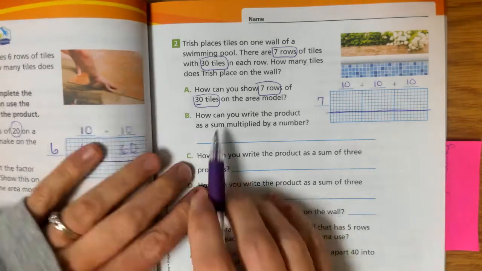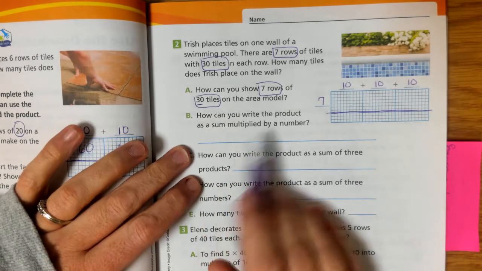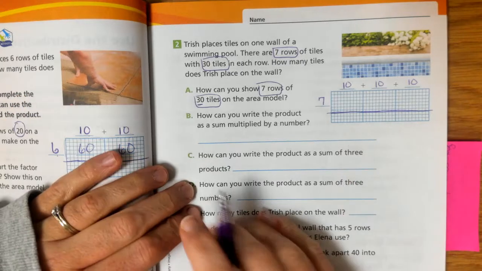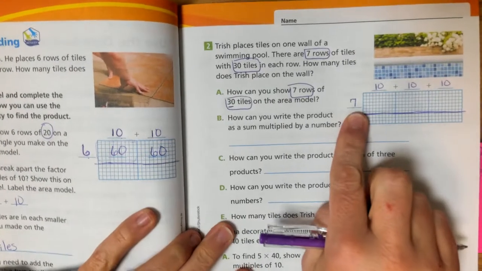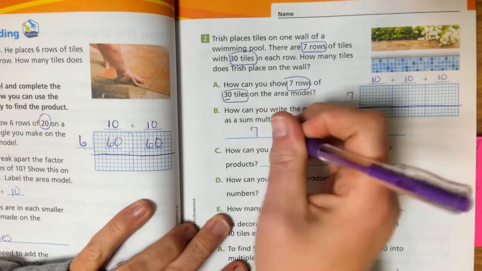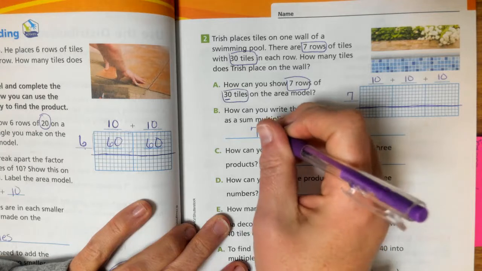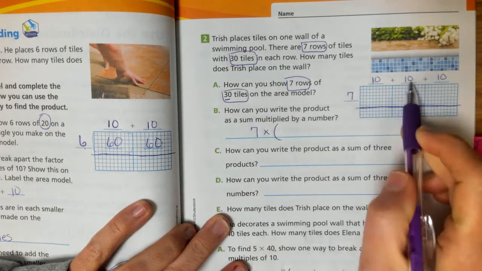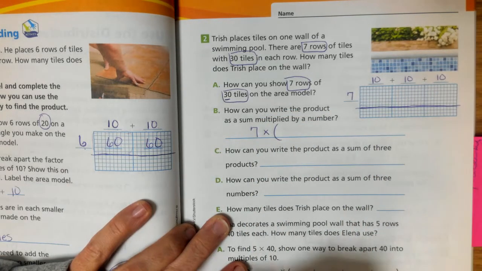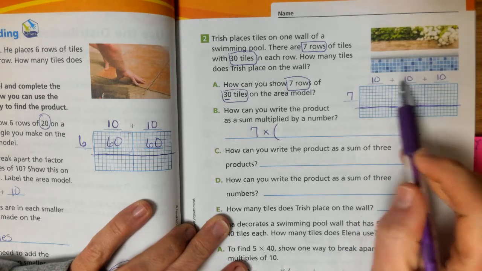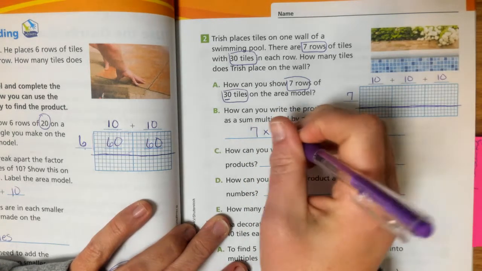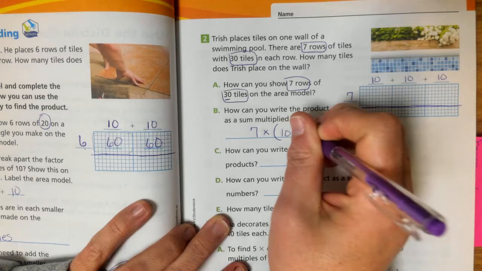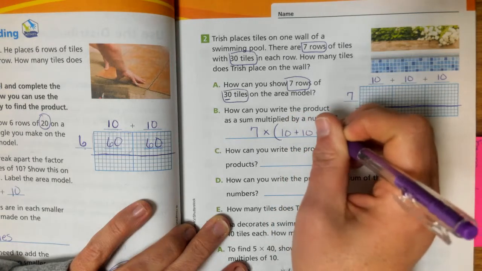So how could we write the product as a sum multiplied by a number? That just means we're going to do 7. It's just like what was written here. We're going to take our 7, which is how many rows we have, and multiply that by our groups of 10. How many groups of 10 do we have? We have 1, 2, 3 groups of 10. So 7 times 10 plus 10 plus 10.